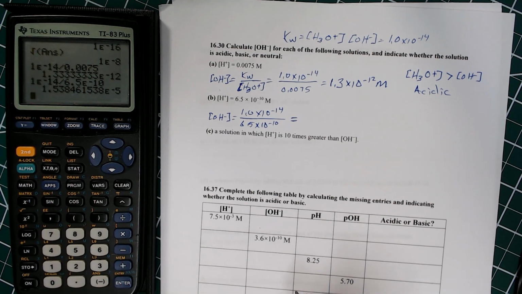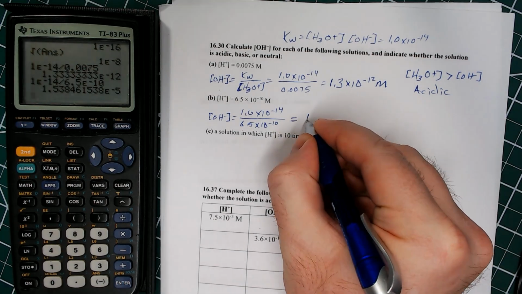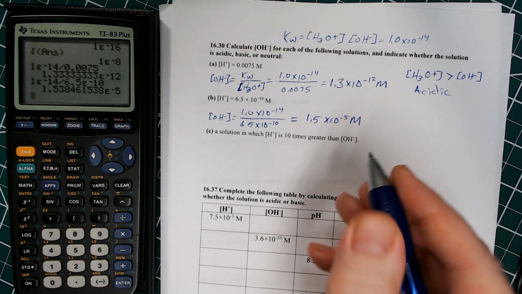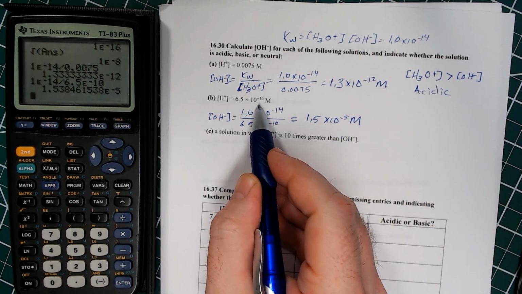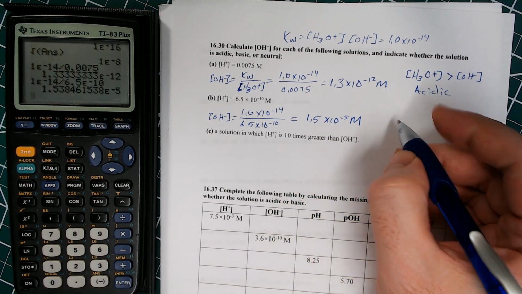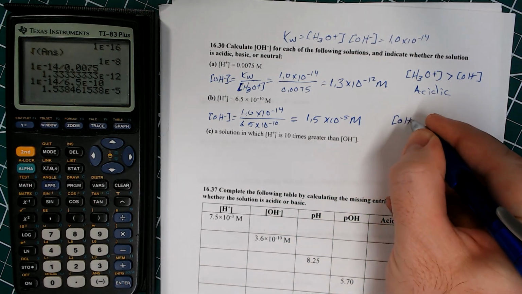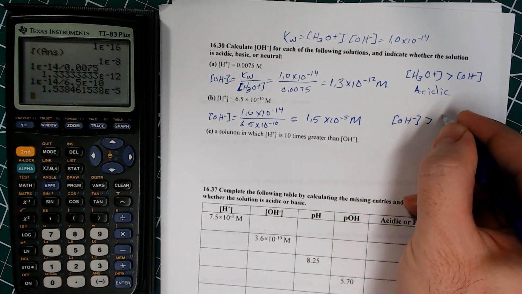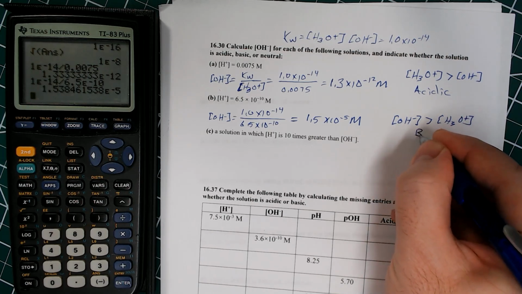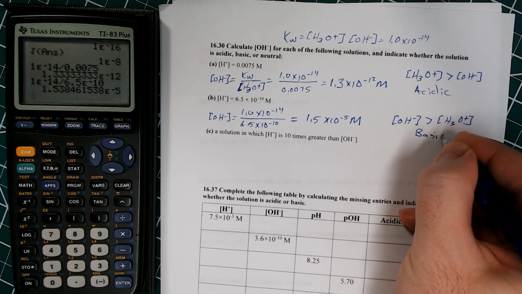And we get 1.5 times 10 to the negative 5. So our concentration of hydronium was 10 to the negative 10. Hydroxide is 10 to the negative 5. That means hydroxide is greater than hydronium. And so this one is basic.